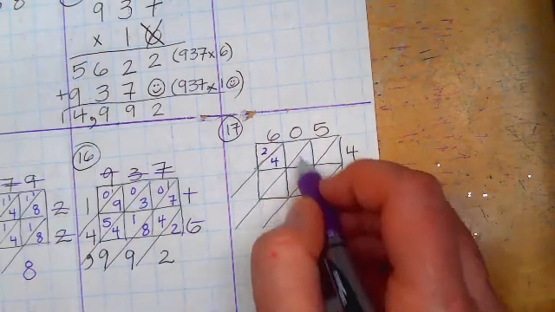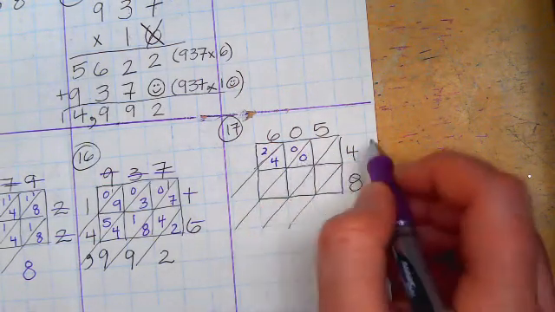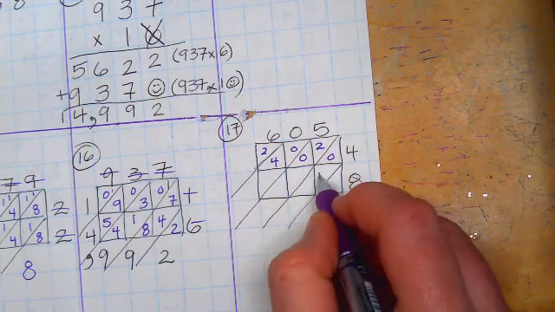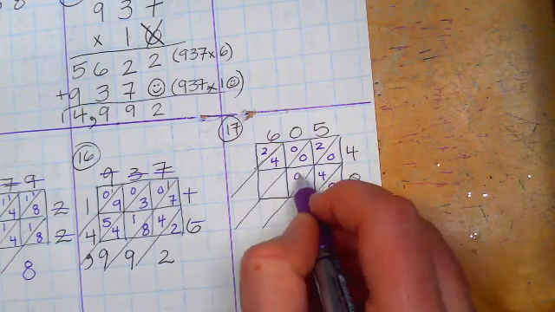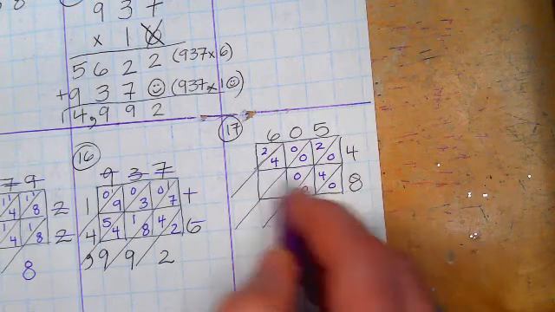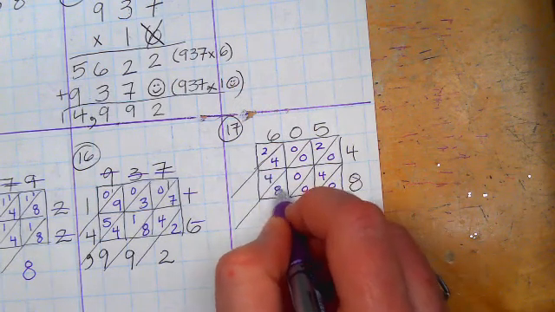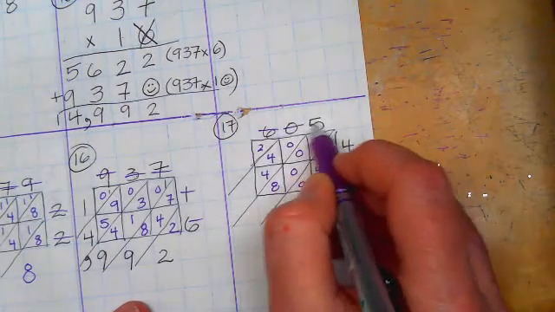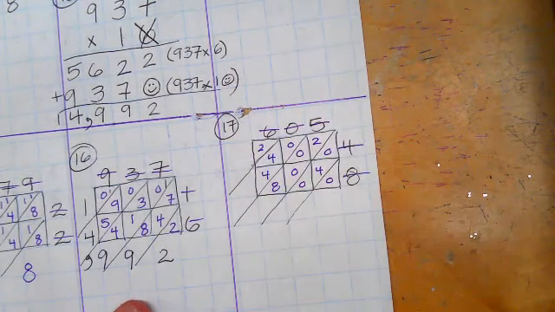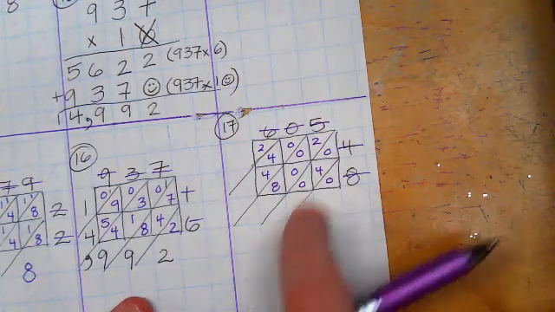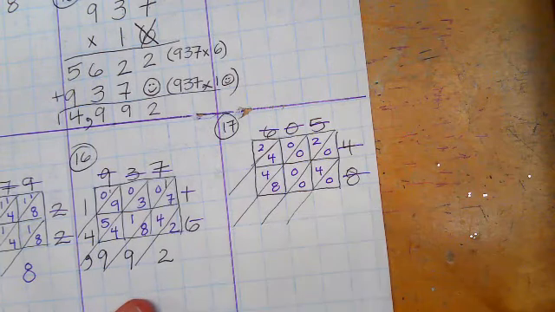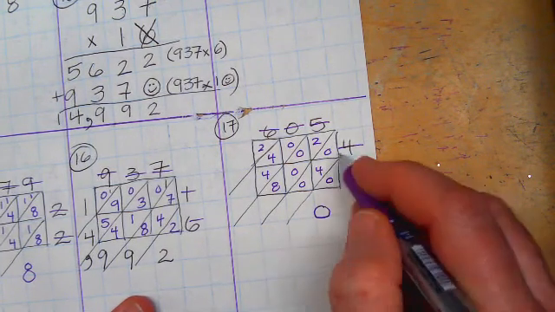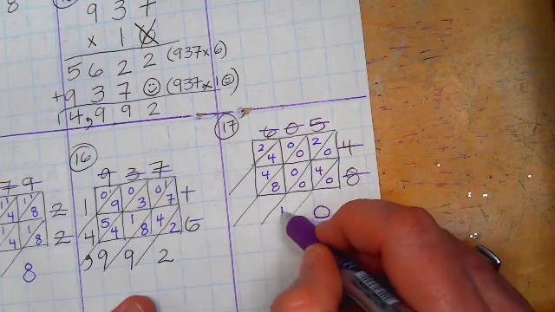Okay? Now I'm going to use my purple pen. 6 times 4 is 24. 0 times 4 is 0, 0. 5 times 4 is 20. 5 times 8 is 40. 0 times 8 is 0. 6 times 8 is 48. Okay? And again, I don't want to add these, so I'm just crossing them out so I know that they're not going down the slide.